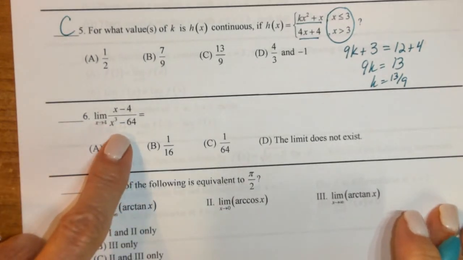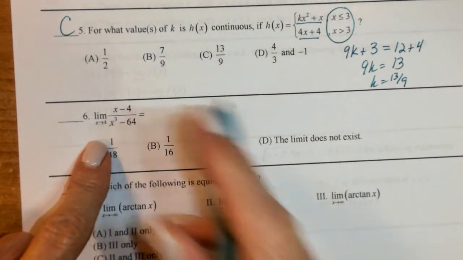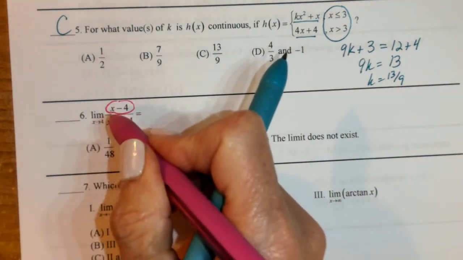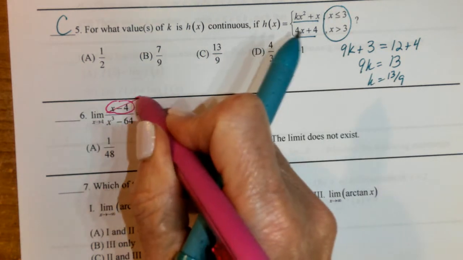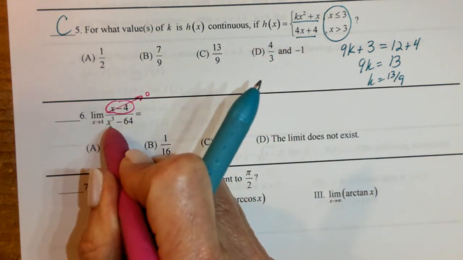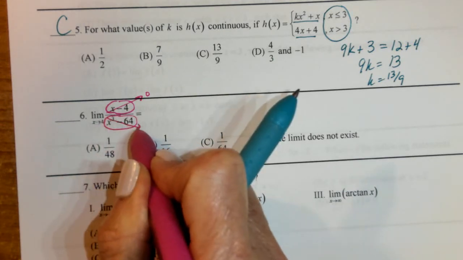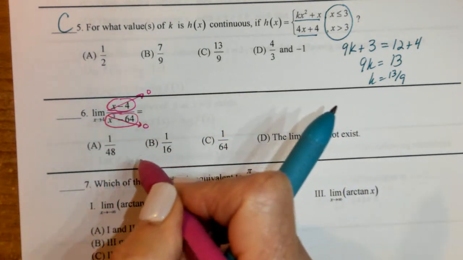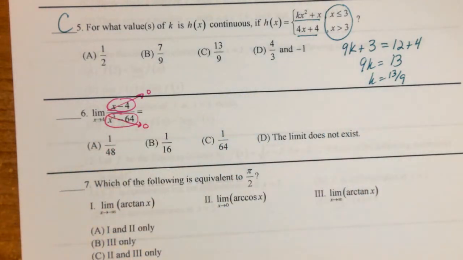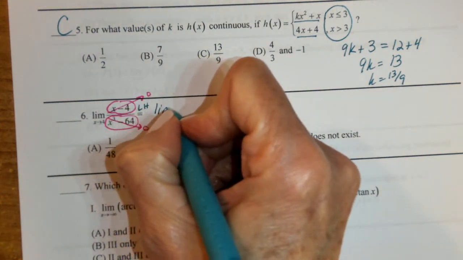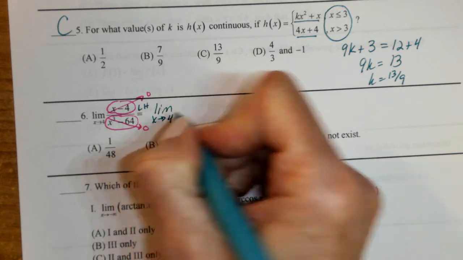A little limit. X is going to 4, so I begin by putting 4 in for x. On top, we're going to 0. When we put 4 in here, 4 cubed is 64, so the bottom is also going to 0. Back in Unit 1, we did not know L'Hopital's rule, but this is a perfect L'Hopital's rule. So I'm going to apply L'Hopital's. Keep your limit.